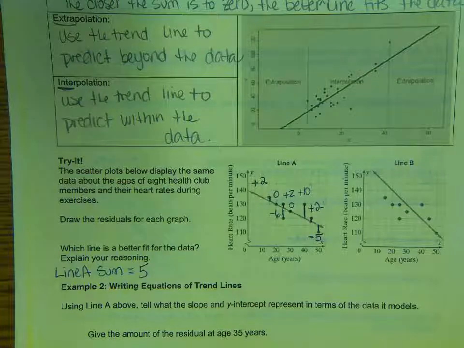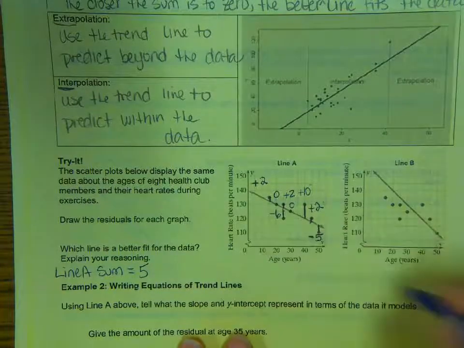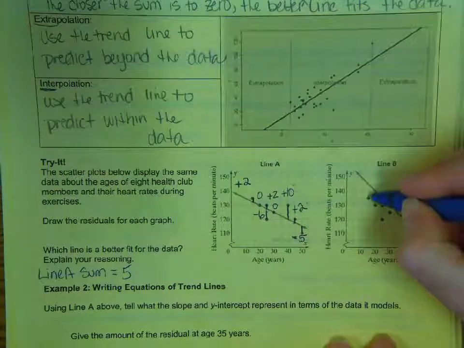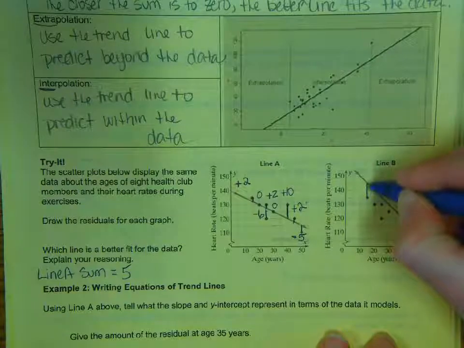In other words, all of the distances came to a total of 5. That's how good it fits. If line B is bigger than 5 or more than 5 away, then it's worse. If it's closer to 0, then it's better. Let's do line B. All right, shout out some numbers here for me.